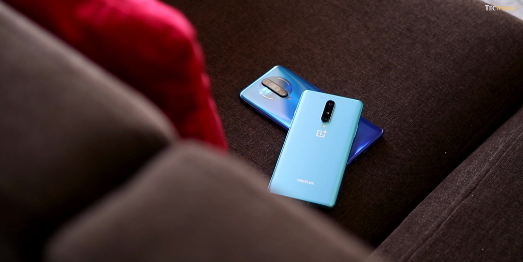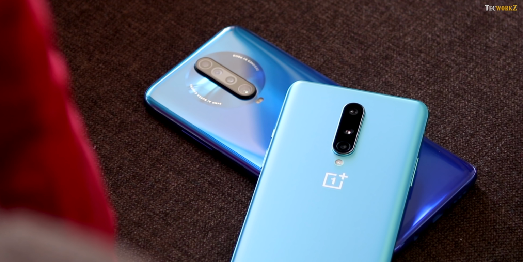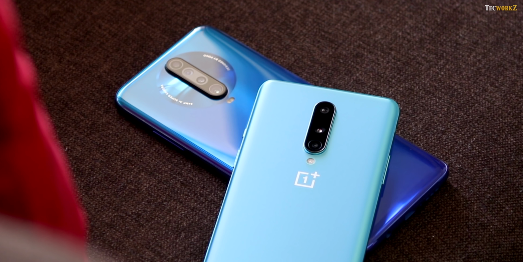Hey guys, it's Saga from TecworkZ, and today we are going to compare the cameras on the OnePlus 8 with the ones on the POCO X2.